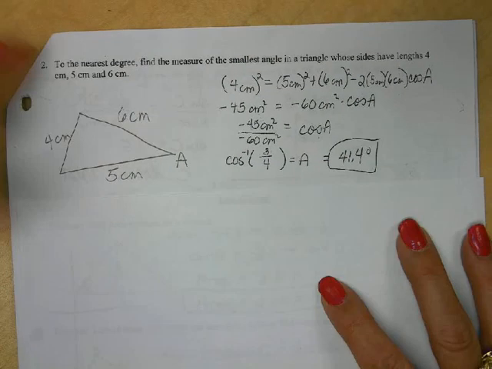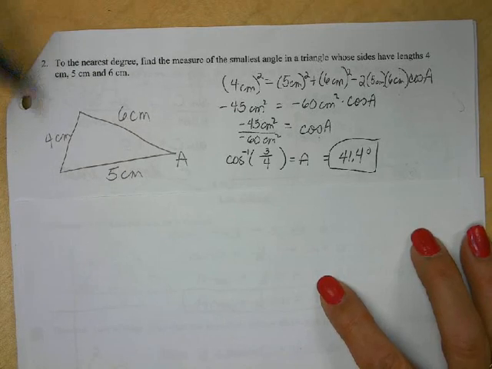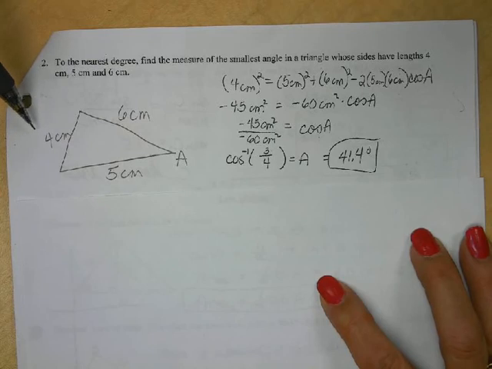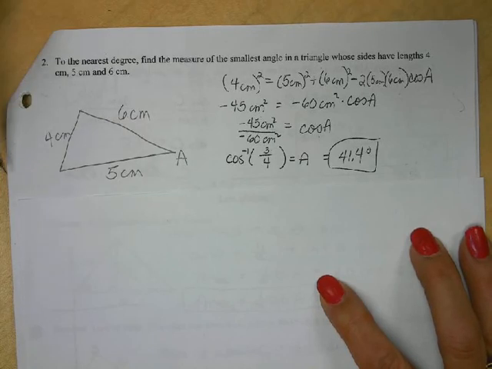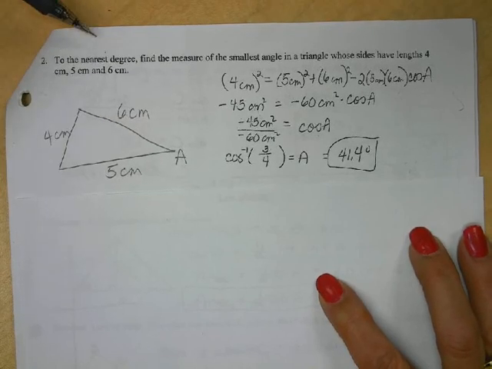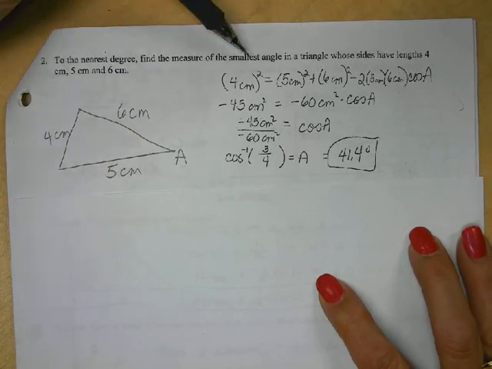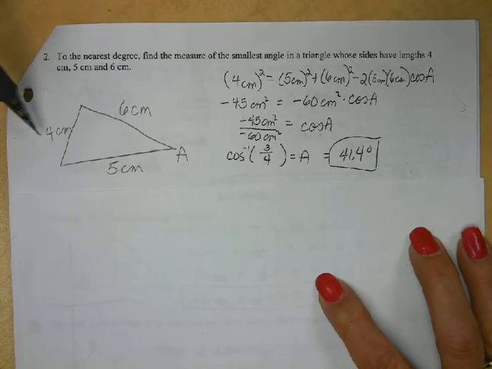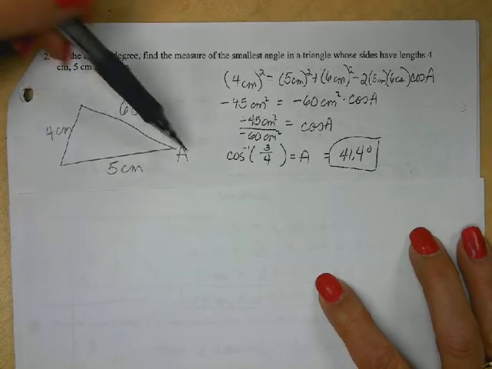So I have a triangle that has lengths of 4 centimeters, 5 centimeters, and 6 centimeters. And I drew my picture relatively to scale, and I want to determine the angles for this. In fact, I put down find the smallest angle in the triangle. So I know that the smallest angle is going to be opposite the shortest side, so I will want to find, the way I wrote it, angle A.